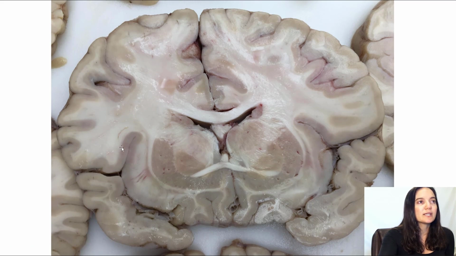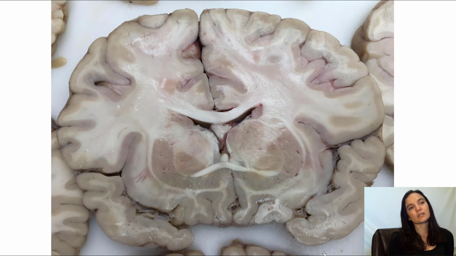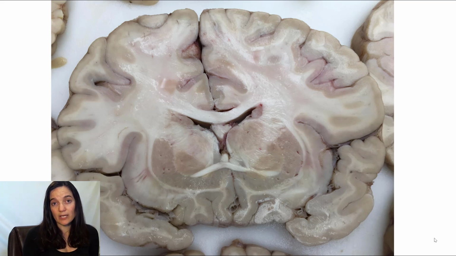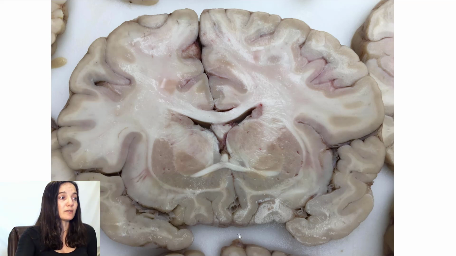Okay, and so what we see here is a coronal section of the brain that's cut through the front middle half of the brain, and we're going to go through some of the major neuroanatomical structures here. Okay, so let's start by pointing out where we are located within this brain.